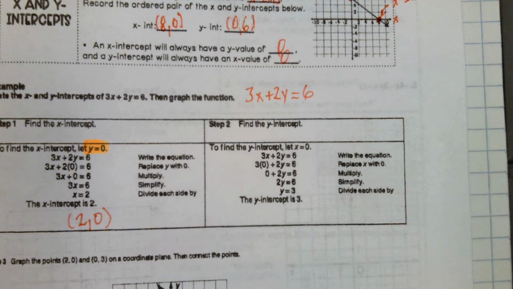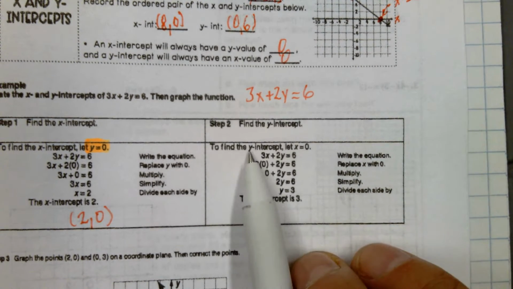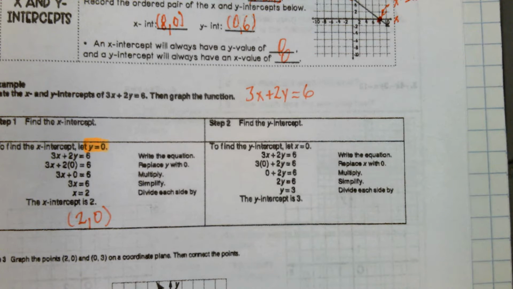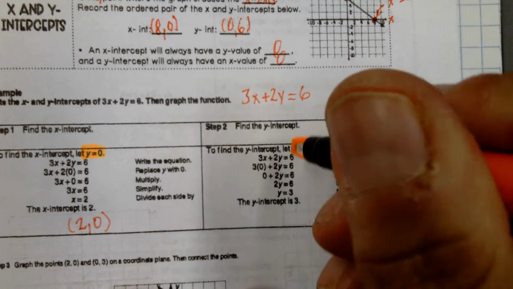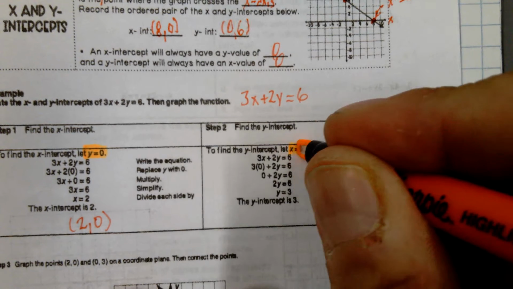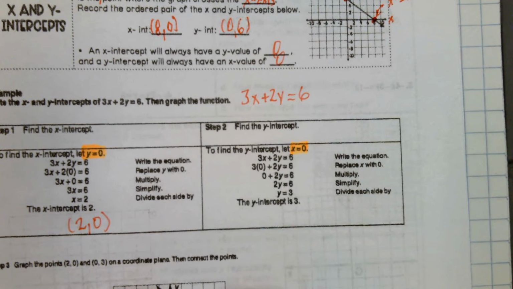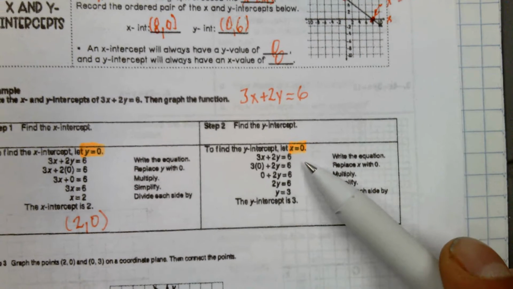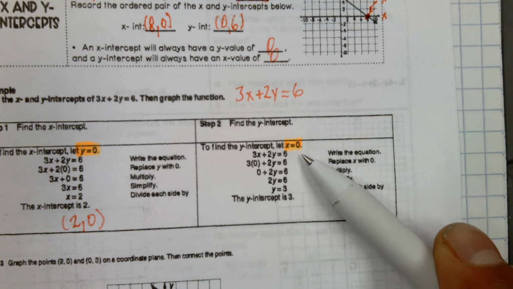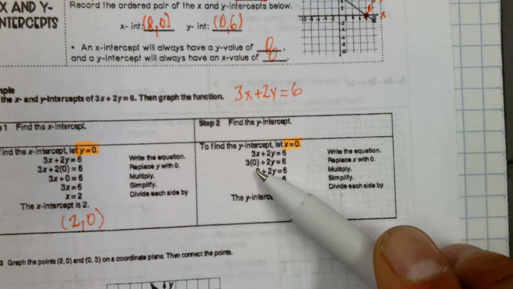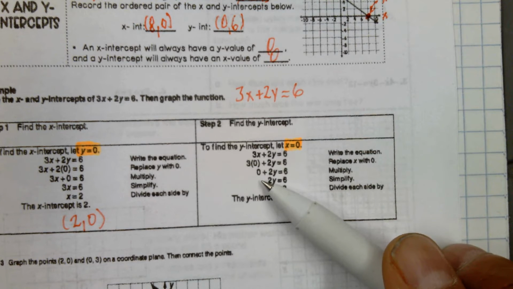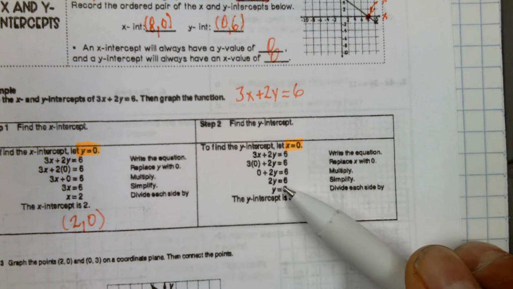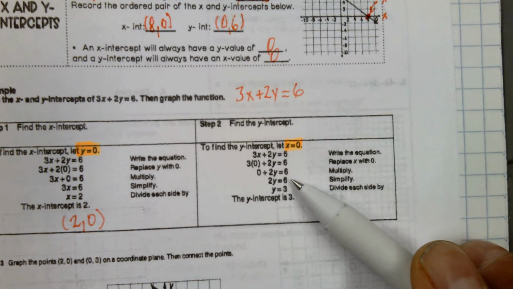All right. Now let's find the y-intercept. Same process. You take the fact this time that on a y-intercept, x equals 0. Okay? I'll underline that. And now what you do is you take your equation, replace x with 0. So 3 times 0 is 0. So that means your new equation is 2 times y equals 6.